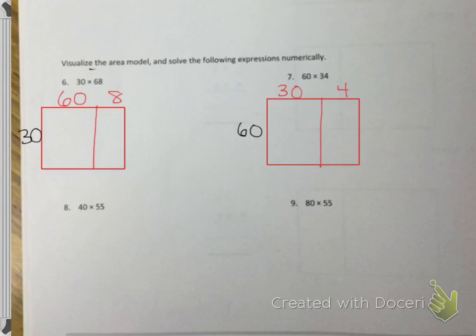Okay. So what you'll have to do is you'll have to do 30 times 60 here. And then 30 times 8. Okay. Here, you're going to have to do 60 times 30, and then 60 times 4. Okay. And you'll get your totals here. So I want you to get your total here and your total here, and the same when you get to this problem as well. Okay.